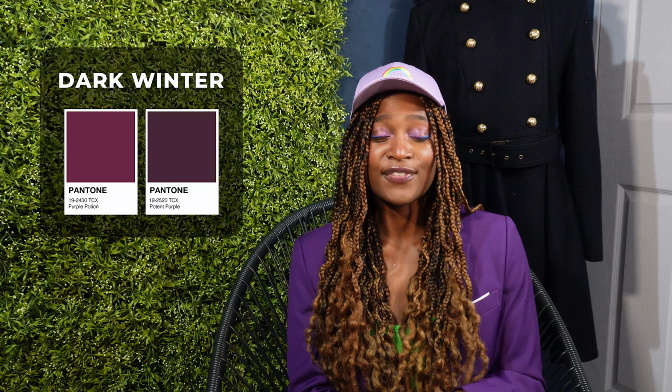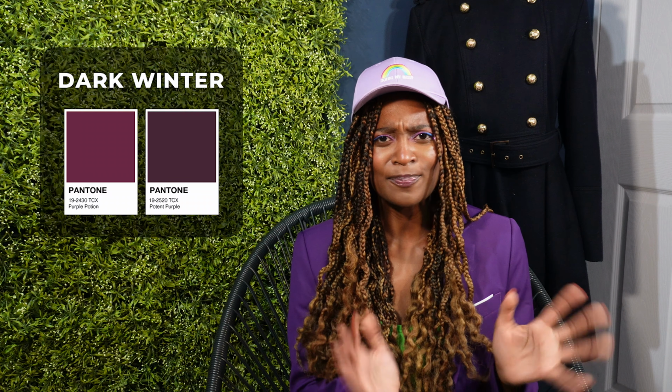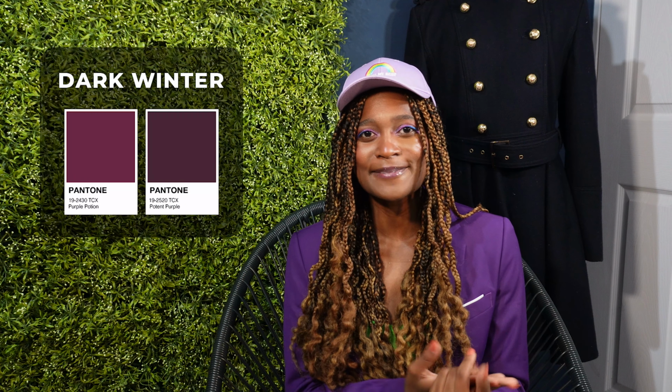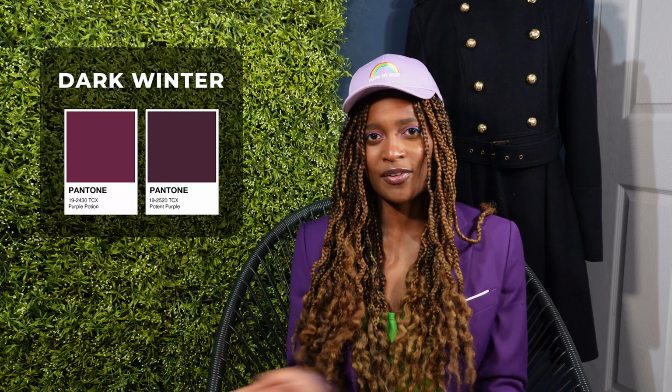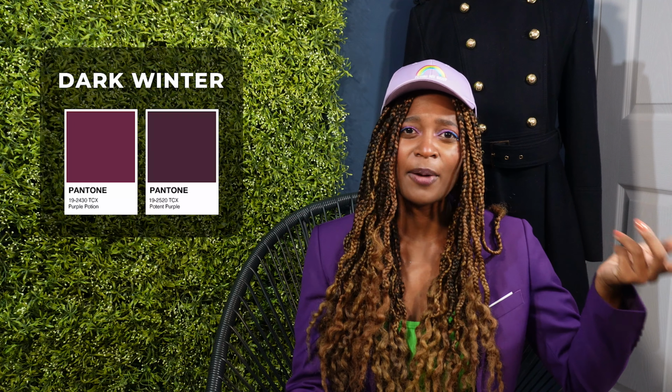On the other hand, if you are a dark winter, then you should go for the very luxurious and deep purples. Regal purples that are rich in intensity and depth are the perfect fit for dark winters, and it just enhances the elegance in their overall coloring, providing a sense of opulence with the majestic hues of purples that they should be wearing.